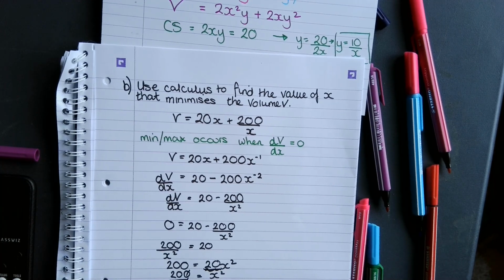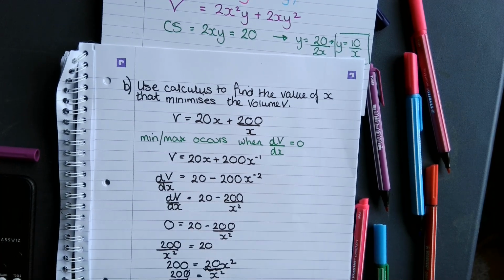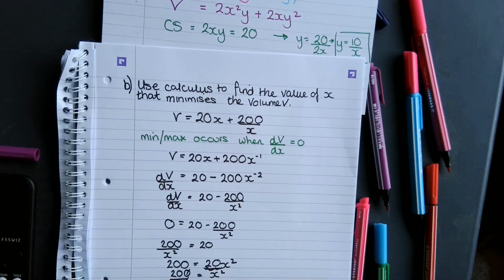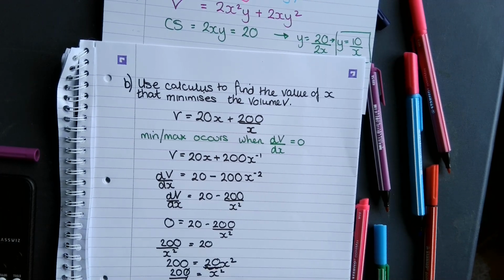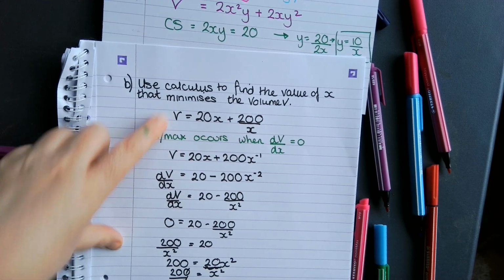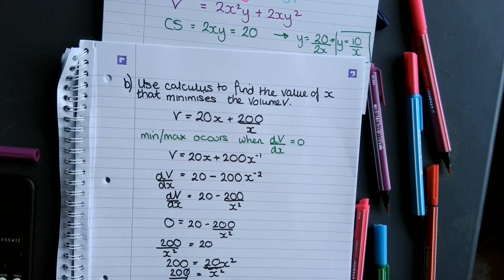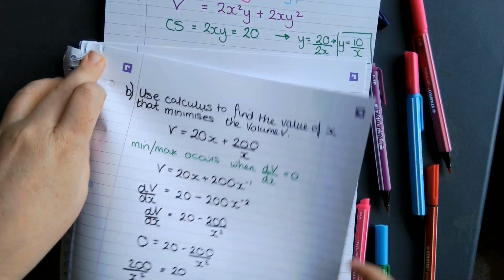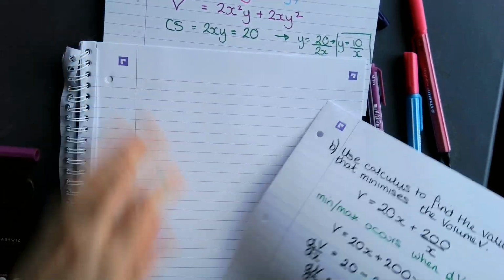Okay, so now it's asked us, this is technically the value of x. It's then asked me to find that it minimises the volume. But again, we can't make that assumption. Remember, to see if it's a minimum or maximum, we need to use the second derivative.